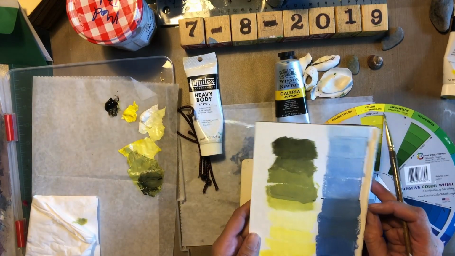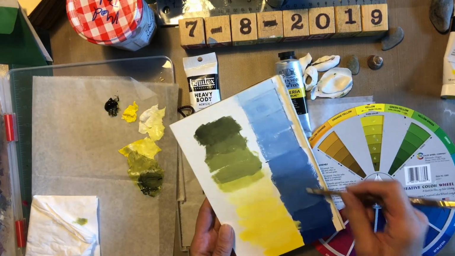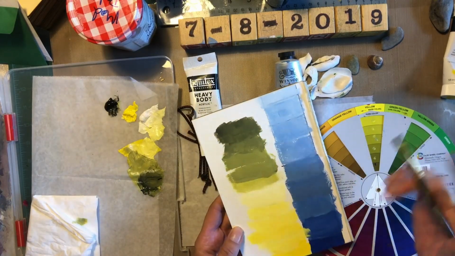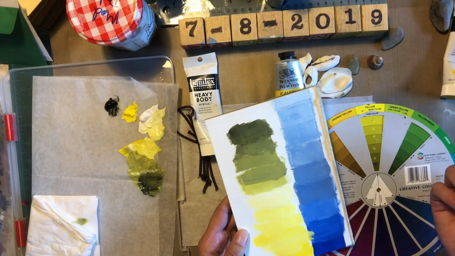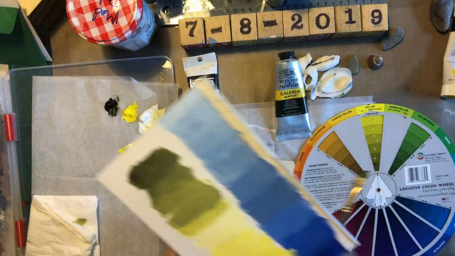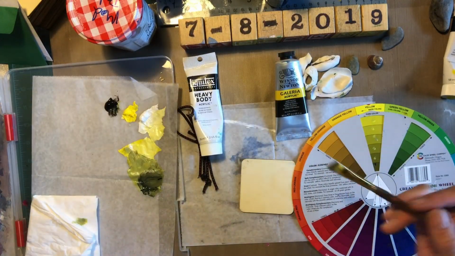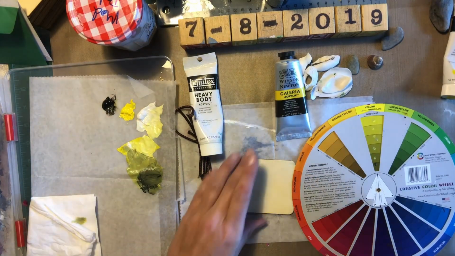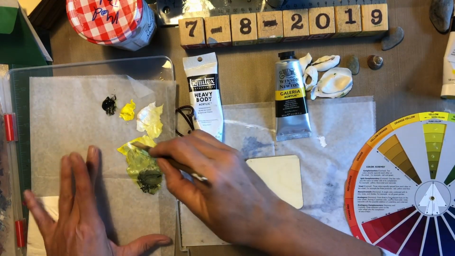Cool stuff, huh? And again, this one got a little bit off. It's okay. I'm just practicing mixing color. This is just a little watercolor pad, guys, in case you're wondering, just to play. I'm just trying to learn these colors myself.